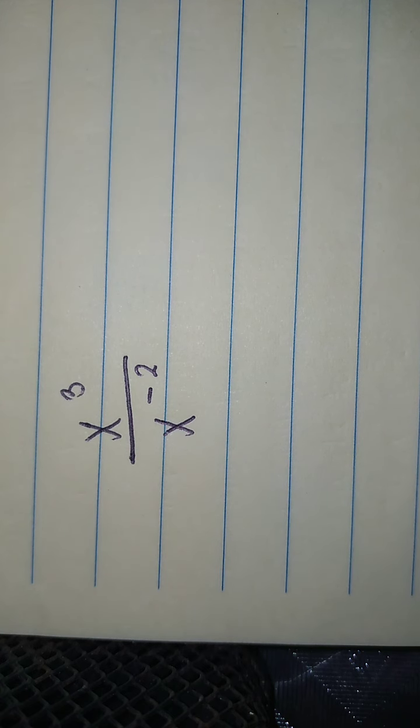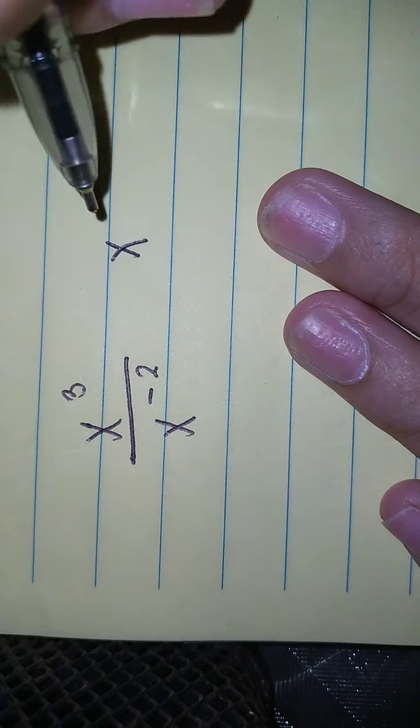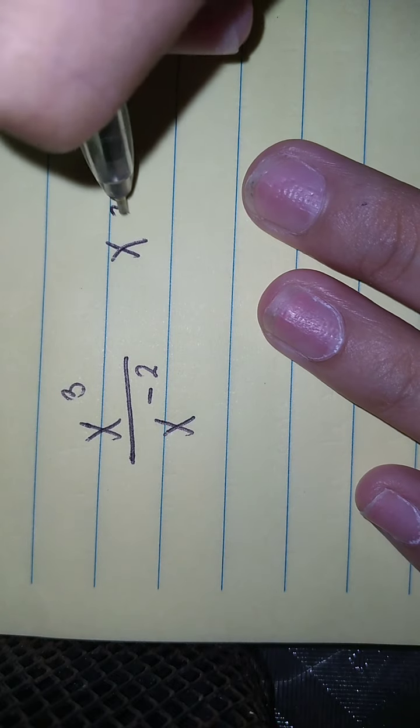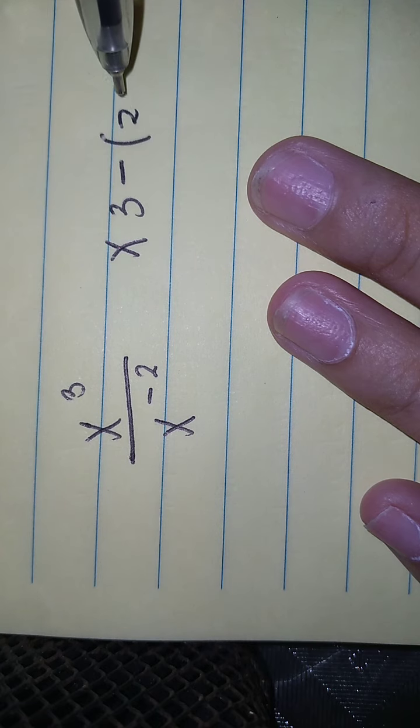Since it is division, we have to subtract the exponents. So that is x, 3 minus negative 2.